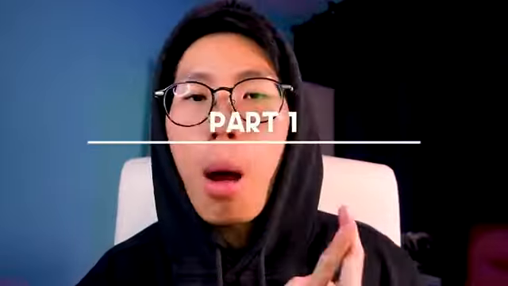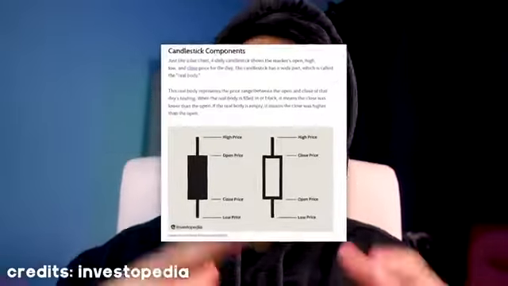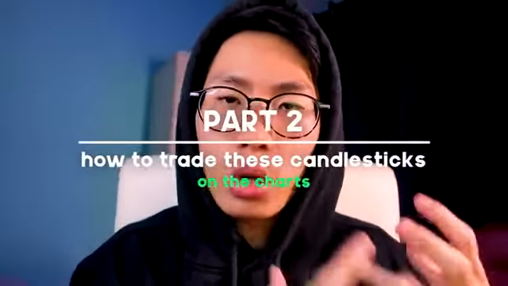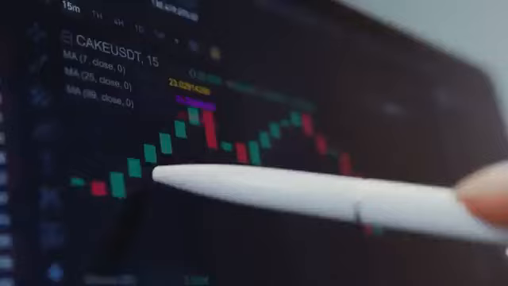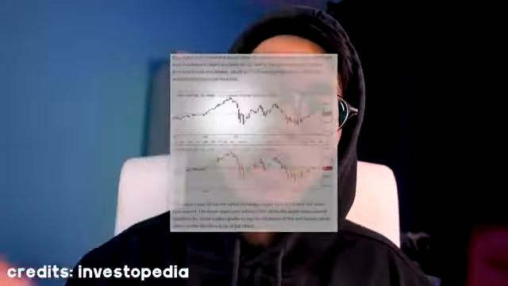So this class is split into 4 parts. Part 1, I'm going to teach you how to read and understand candlesticks. So this is like the basic, the foundation that you must get right. And then part 2 is how to trade these candlesticks on the charts. After you have understood how to read and understand candlesticks, you must learn how to actually trade them on the charts, how to actually analyze them.